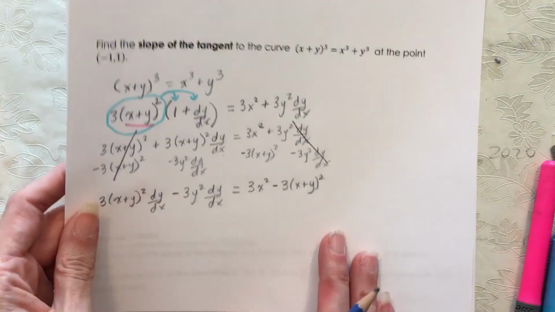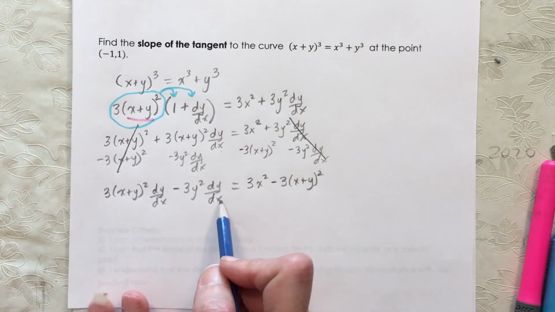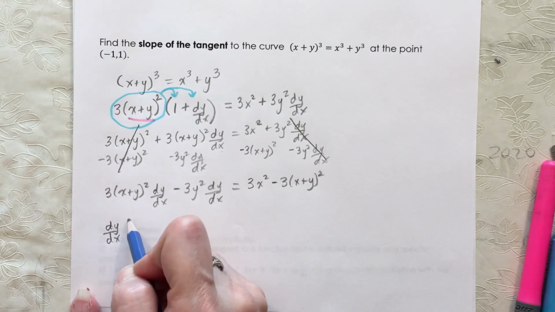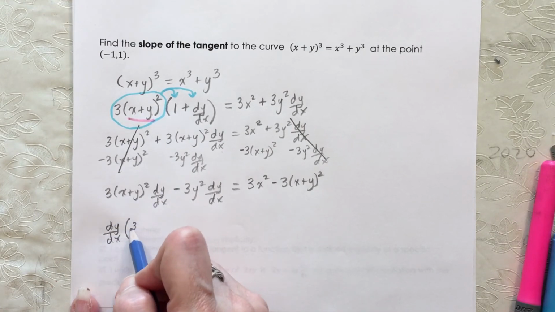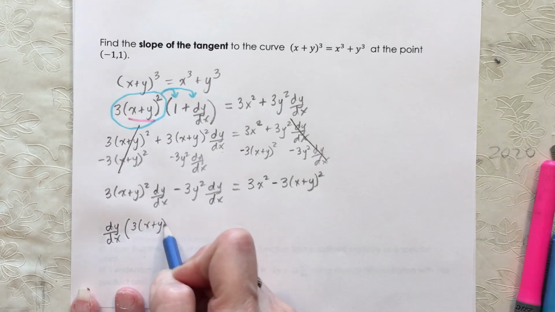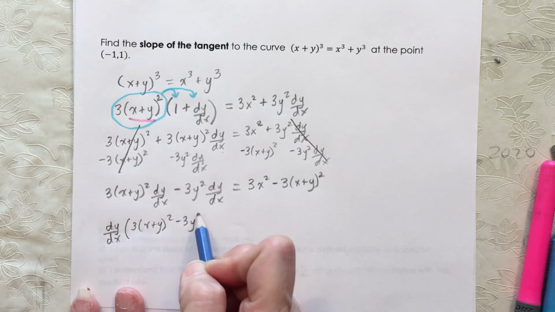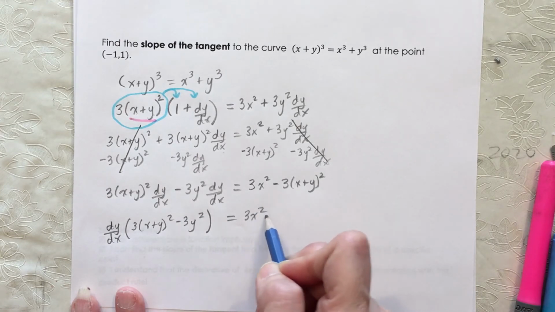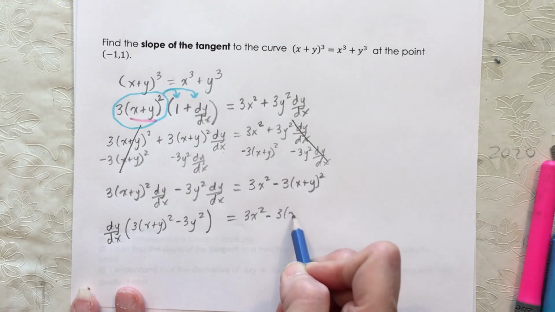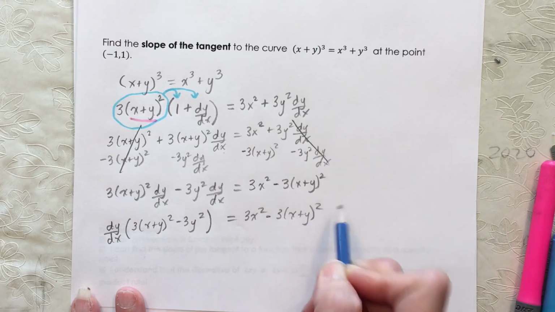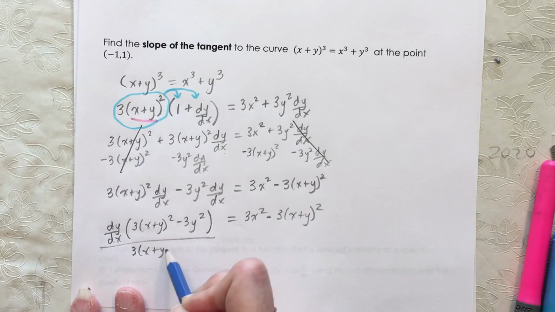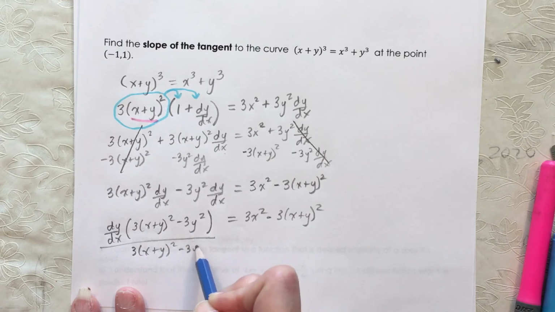Okay. So now I want to get dy by dx by itself, so I'm going to common factor dy by dx on the left side, and that's going to give me 3 times (x plus y) all squared minus 3y squared. And then I can divide both sides by 3 times (x plus y) squared minus 3y squared.